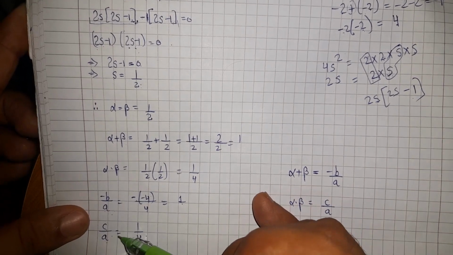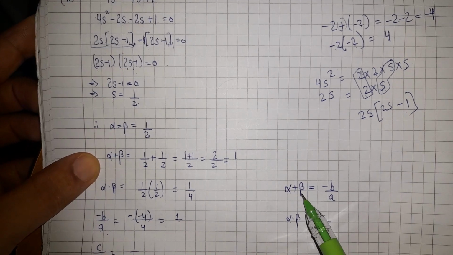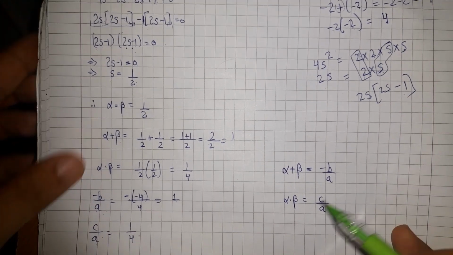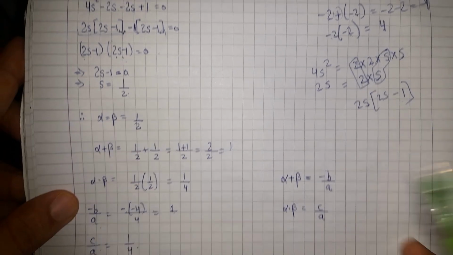Similarly, in case of c upon a, so what we will have? We will have sum of the zeros is equal to minus b upon a, and product of the zeros is equal to c upon a. This is what we need to verify.